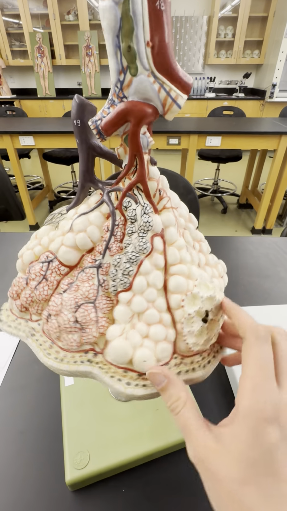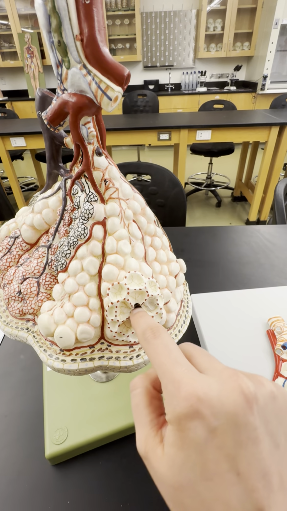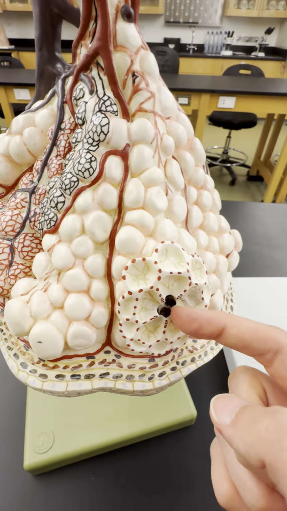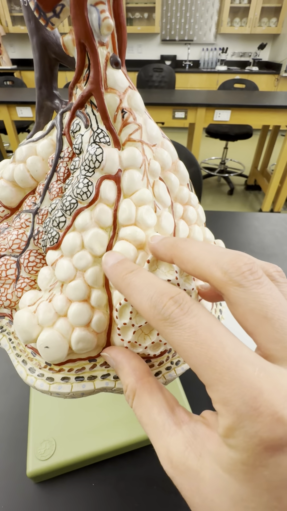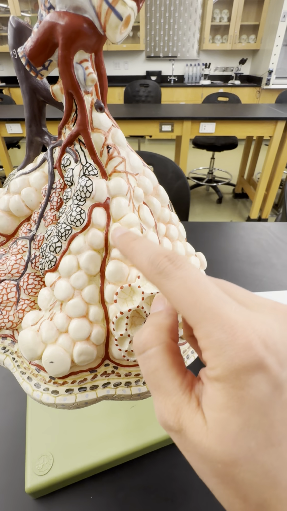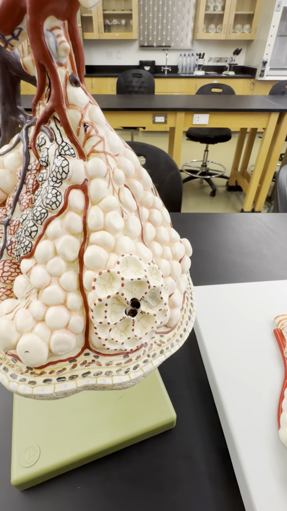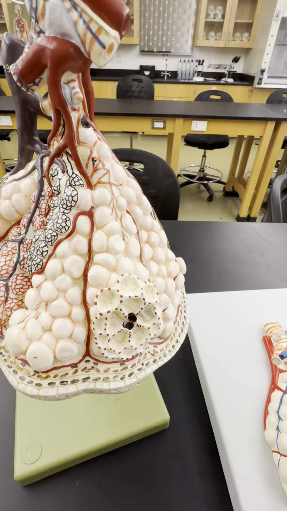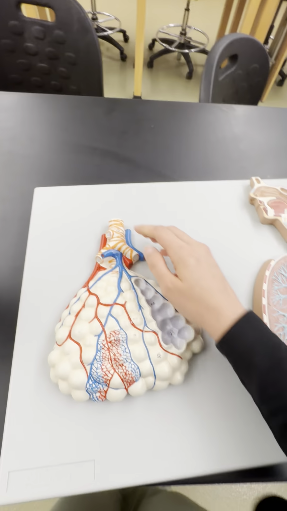Then we have here our alveolar duct, and that dark color in there, and then that leads to an alveolar sac. So these are all alveolar sacs, and each of these individual spherical structures are the alveoli themselves. Okay, so you can see that here as well.